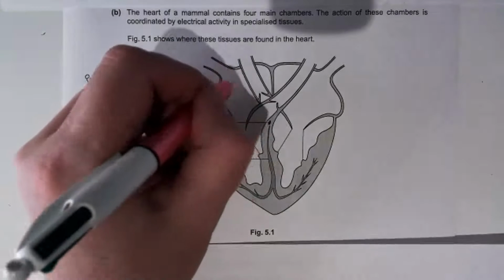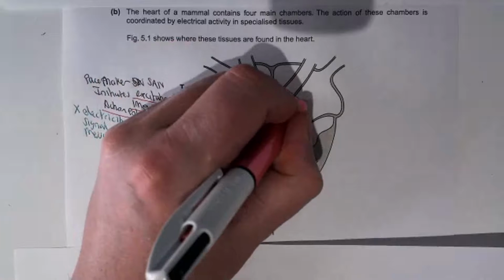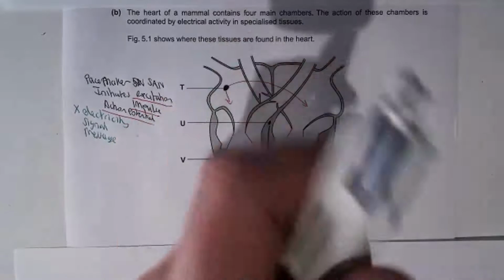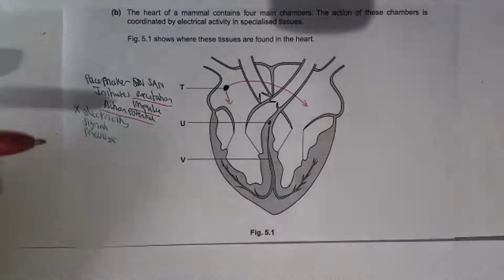That wave of excitation spreads over the atrial walls. So number one, the pacemaker initiates it.